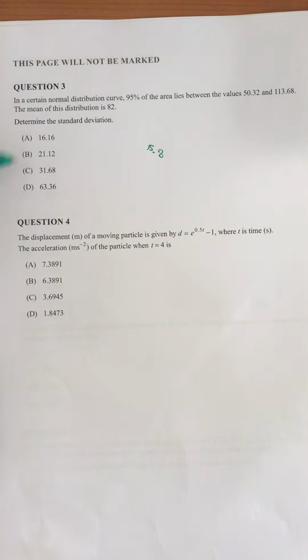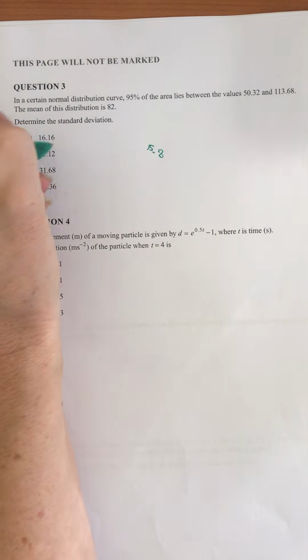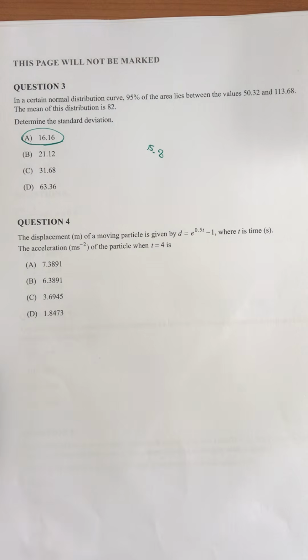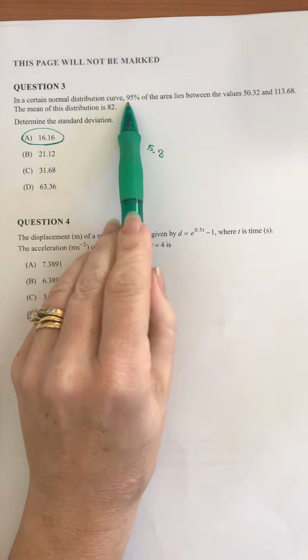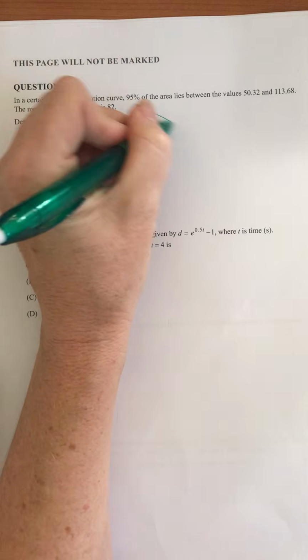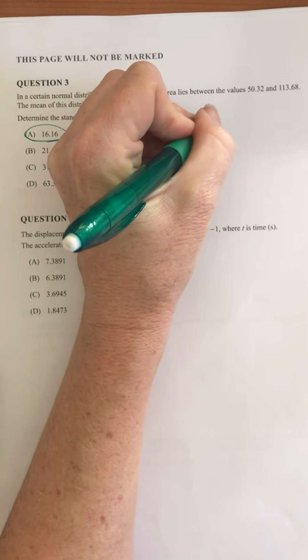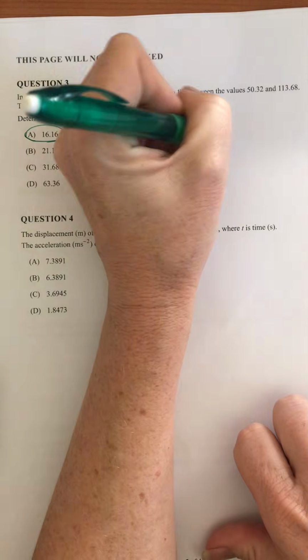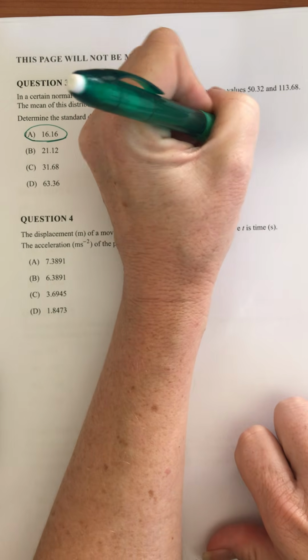And so I looked over to the side and went, oh, well, that's none of the options. I'll go with A because that's the closest to it. And then had to think about it as to why I didn't get the exact answer. I went, okay, well, if I looked at it differently and changed that 95% to a Z score, it would be 1.96. And then I could use Z is equal to X minus the mean over standard deviation and solve that way.